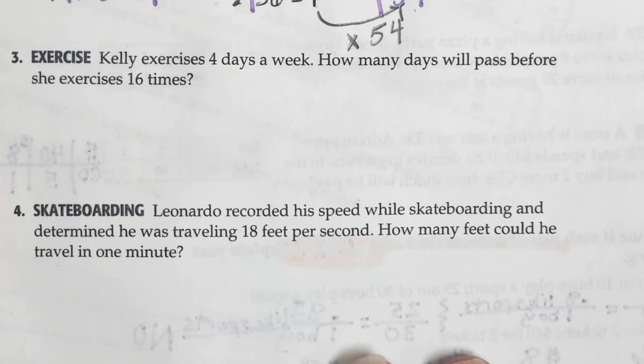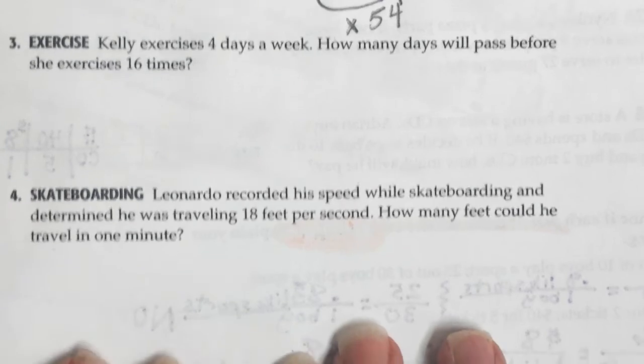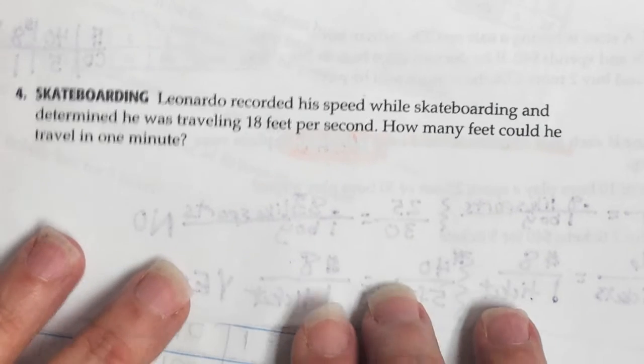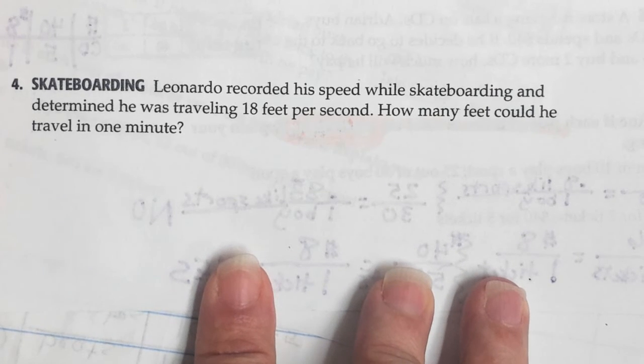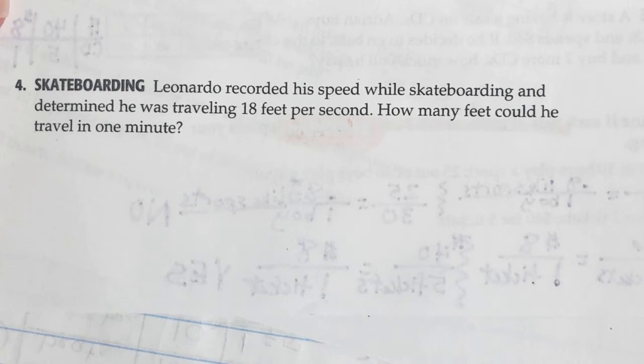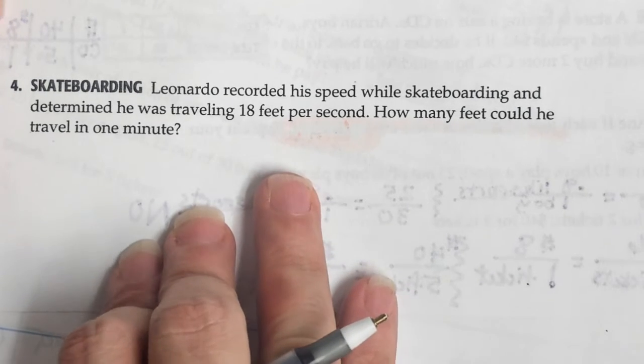Okay, I might do a few just for the fun of it. Those were the ones that I pretty much did in class. I'm going to jump around and just do a few extra. If you were at home and wanting to check, I'm not going to do them all, but okay.